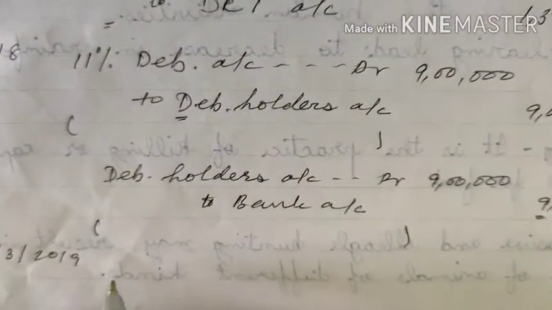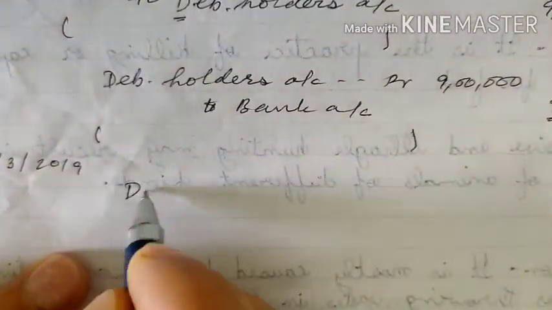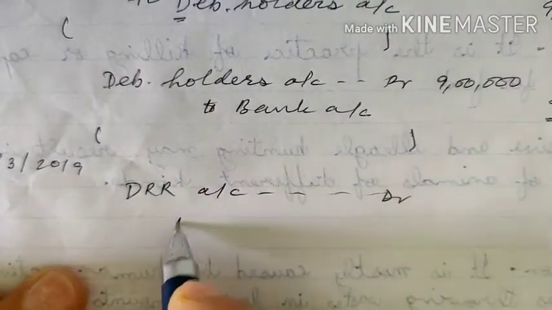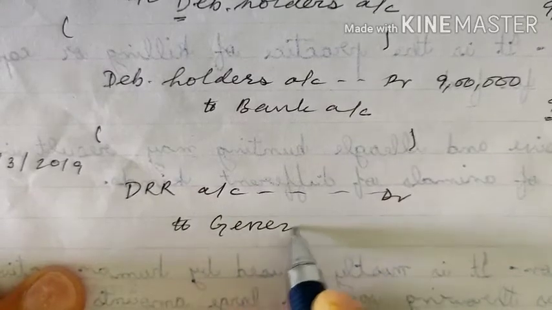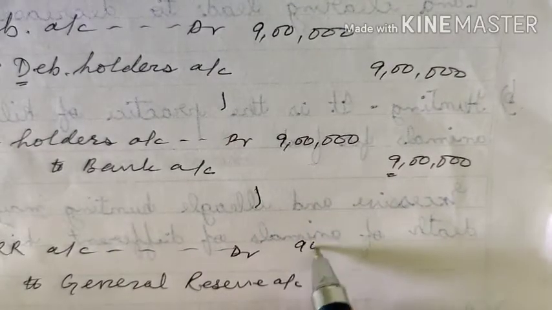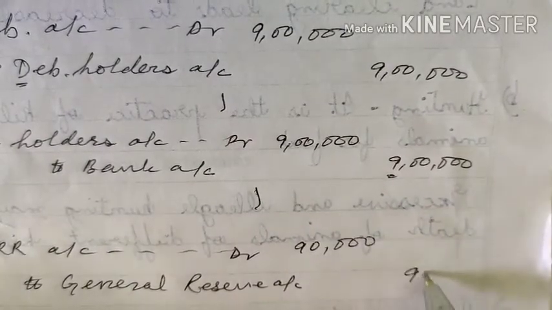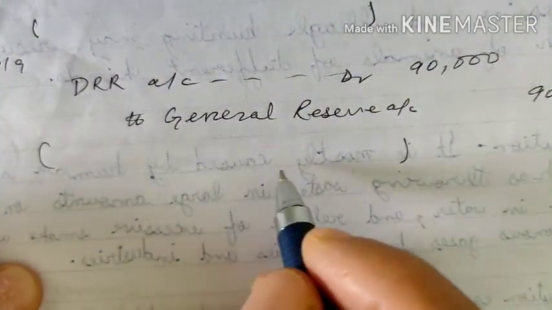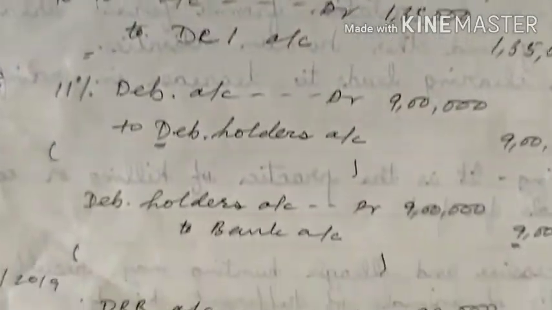So here you have the entry: DRR account debit to general reserve account, and the amount is 90,000, being the debenture redemption reserve transferred. So these are the journal entries under the method lump sum.